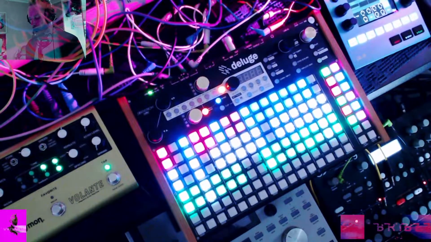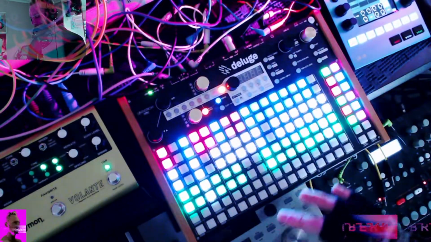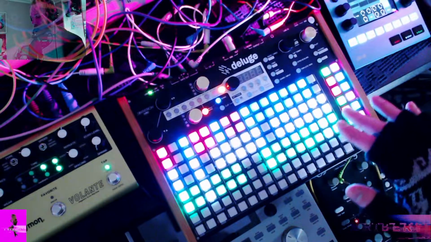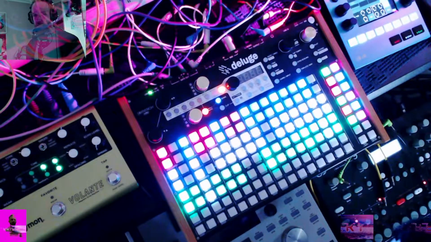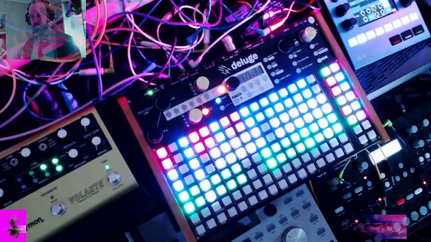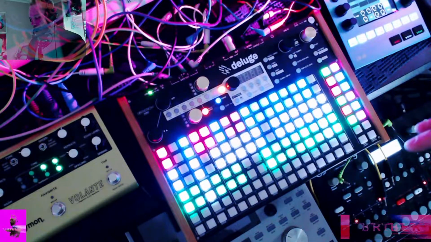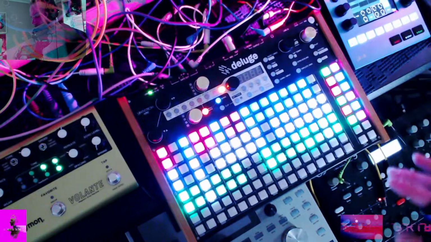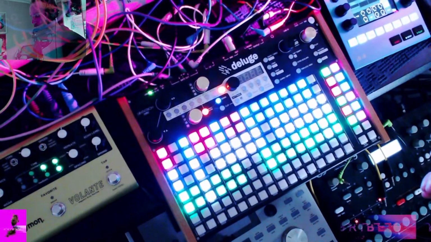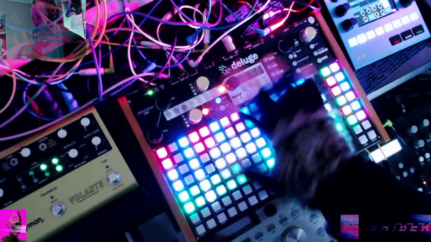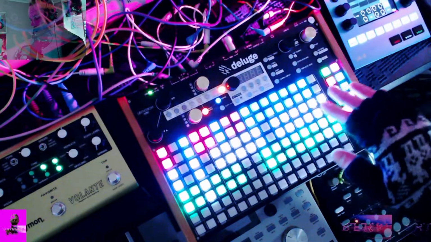Hey, this is Bradbury. Just doing a quick video to show some of the mangling capabilities of the Deluge, because I use a particular method that I never really have seen any videos on, so hopefully this is pretty clear. There's a lot of debate about Deluge versus Octatrack, so hopefully this will show you some of the capabilities of what this machine can do when it comes to messing with audio.